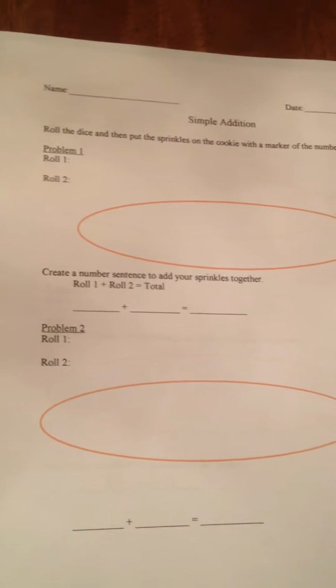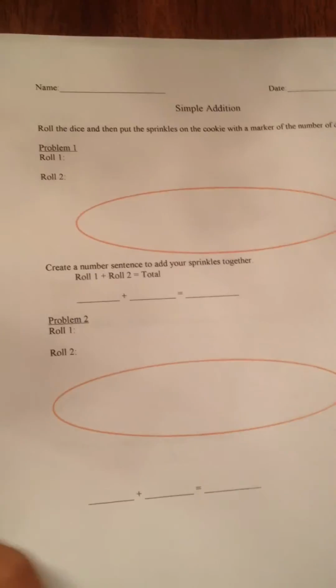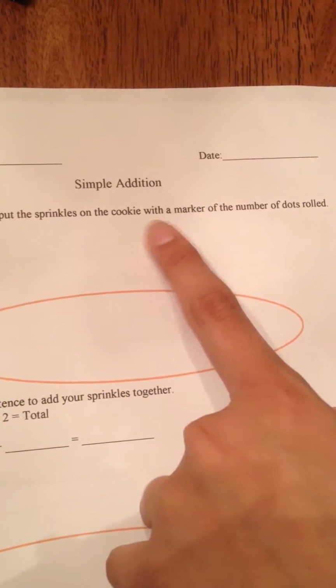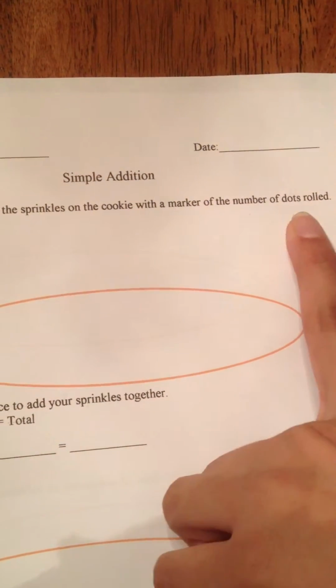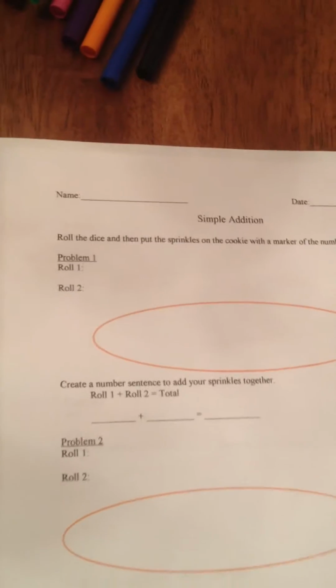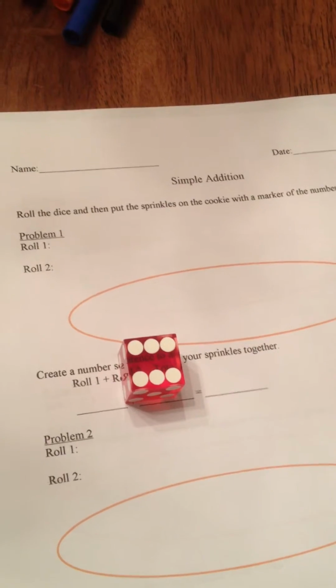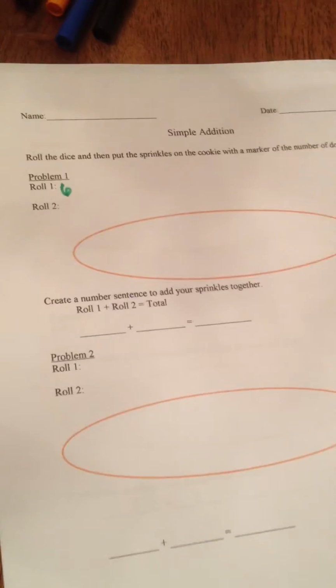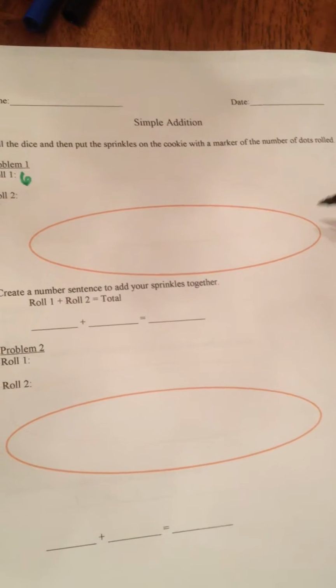Here is an example of how the student should fill out their worksheet. The directions say to roll the dice and then put the sprinkles on the cookie with a marker of the number of dots rolled. So, first, roll. 6. Choose a color. We're now going to put this 6 where it says roll 1. Then we need to add the 6 sprinkles to our cookie.